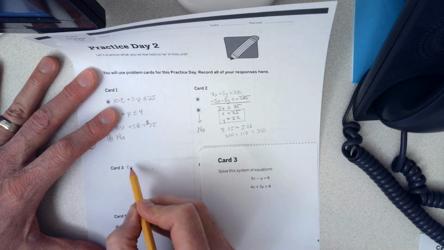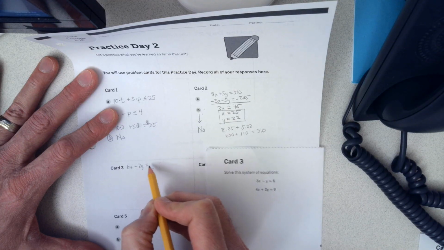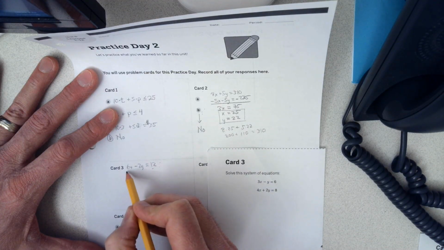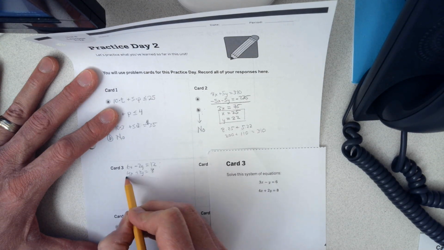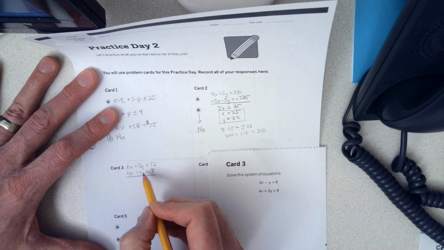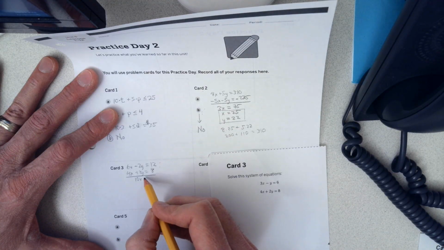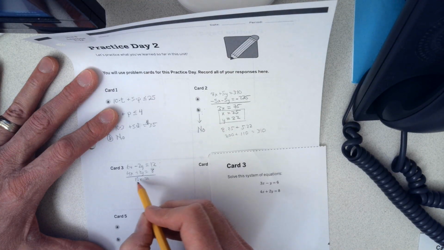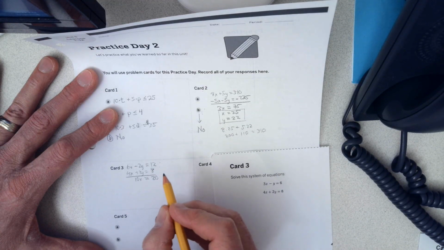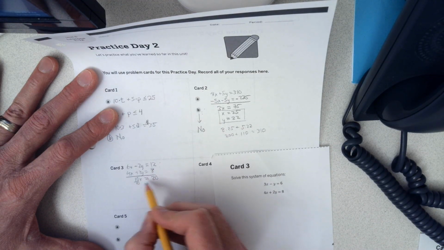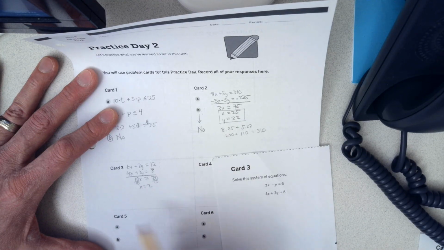That would give me 3 times 2 is 6x minus 2 times y. 6 times 2 is 12. I'll rewrite the 4x plus 2y equals 8 down here. If I add those together, 6x's and 4x's is 10x's. Negative 2y plus 2y is 0. 12 plus 8 is 20. Divide both sides by 10, and it says the x is 2.